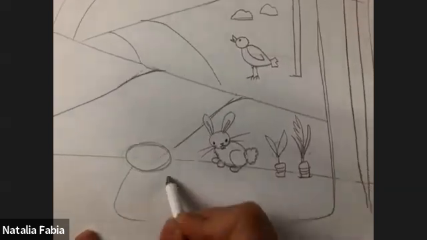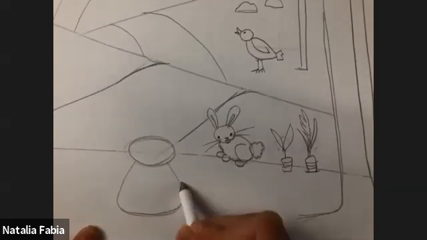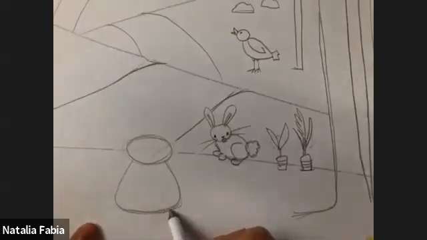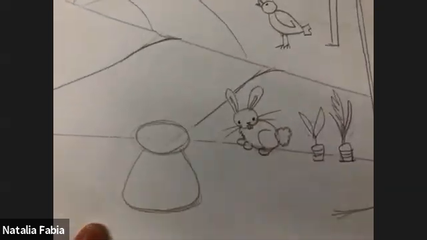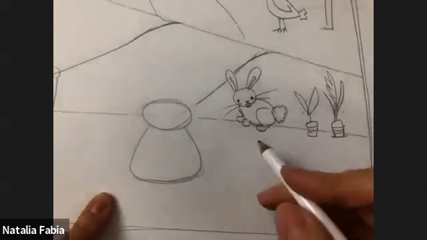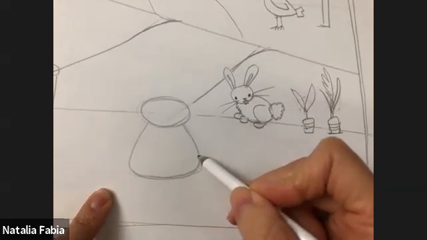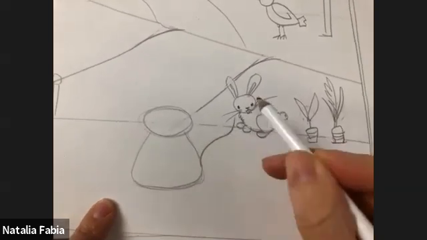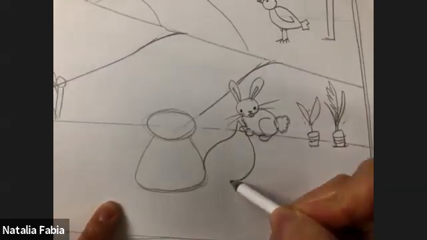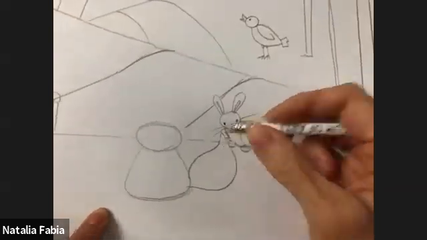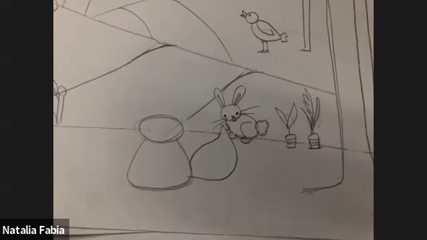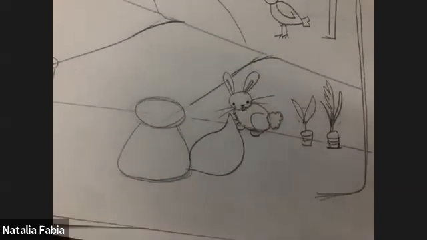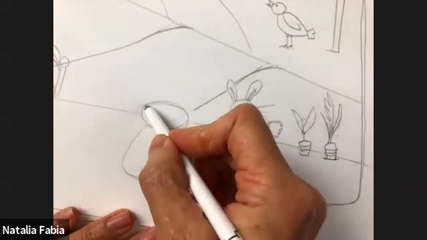Now I did this kind of rounded shape. This almost, what do we call it? Hershey's Kiss, this kind of rounded triangle, but we don't see the top of it. And now over here, I'm going fast, sorry. I'm going to do this curve and another curve following it. That's the tail. Do some ears.